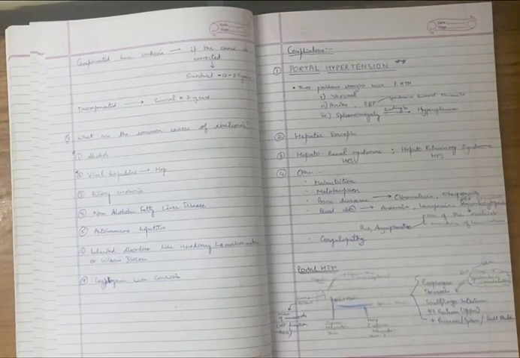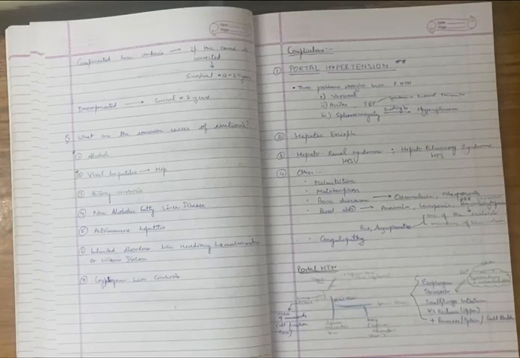Now complications. Let's study complications. First, study portal hypertension. Let's enumerate first. Portal hypertension causes problems like variceal bleed, ascites, spontaneous bacterial peritonitis (SBP), and splenomegaly leading to hypersplenism. Then hepatic encephalopathy, hepatorenal syndrome, hepatopulmonary syndrome.